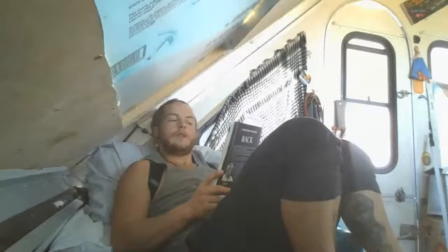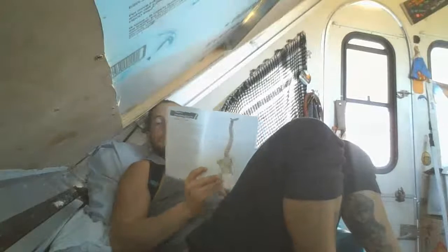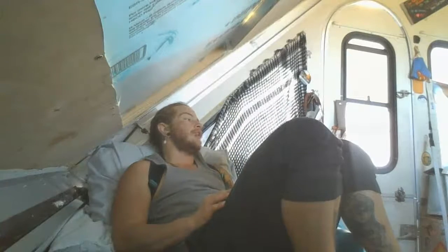So we are learning to treat your own back with the McKenzie method by Robert McKenzie. Again, I'm not a doctor. We're just reading through it together and learning together. So we're going to be learning about understanding the spine. So vertebrae and the spine.